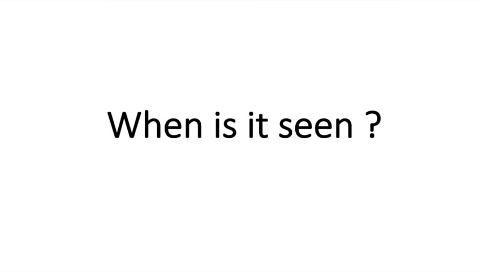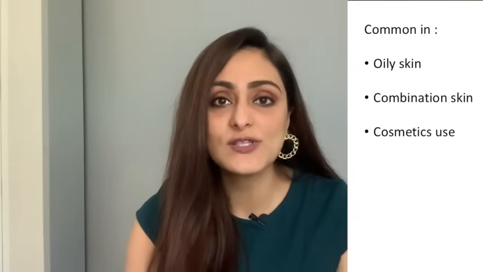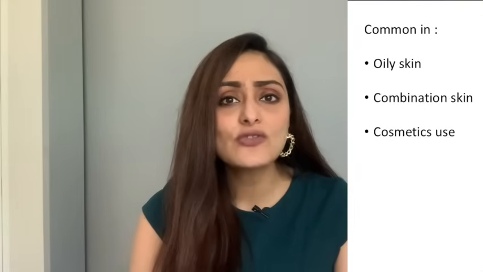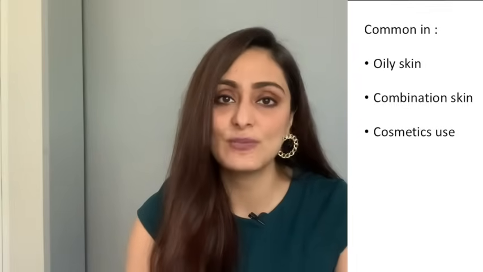So when do we see these blackheads and whiteheads? They are most commonly seen in people with oily skin, people with combination skin, and also in people who use a lot of cosmetics. When you apply a thick layer of cosmetics, this can actually block the pilosebaceous unit and lead to accumulation of sebum in this area, causing formation of blackheads and whiteheads or causing exacerbation of these lesions.